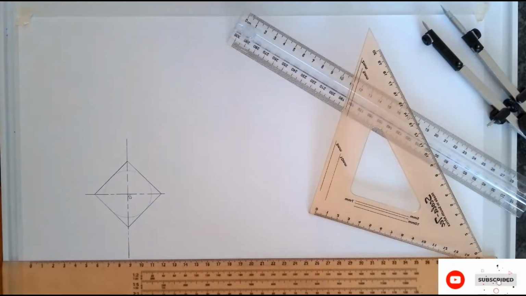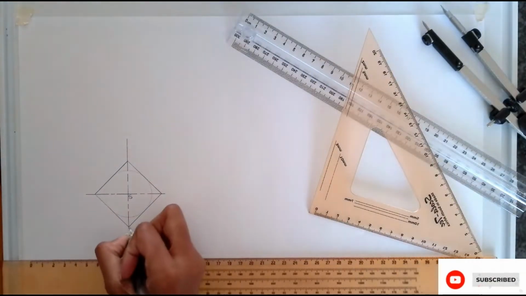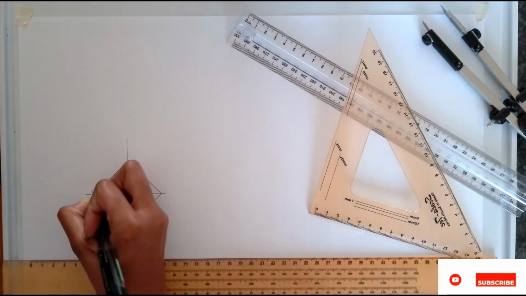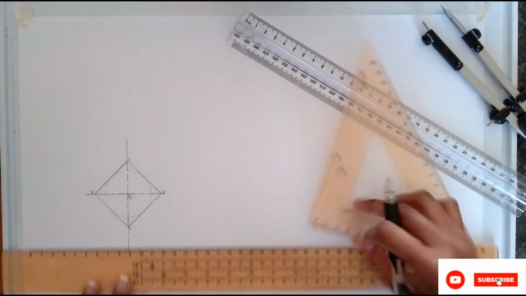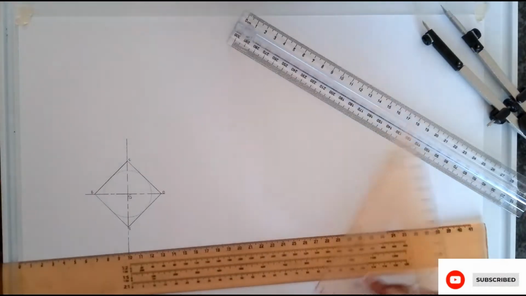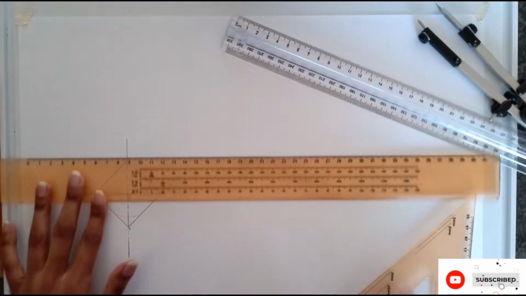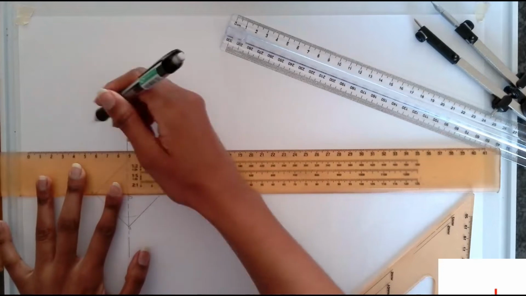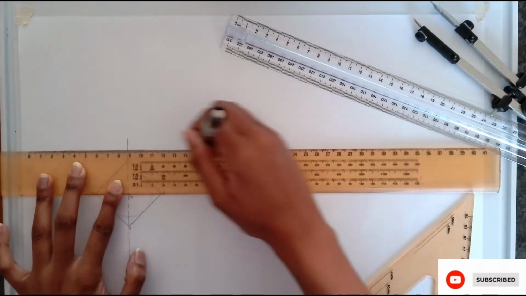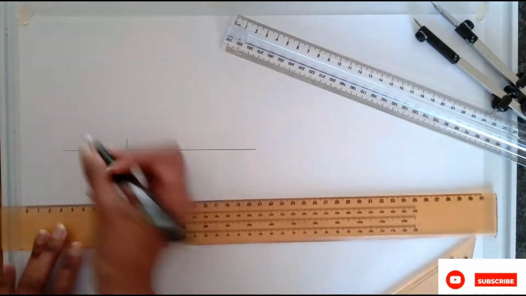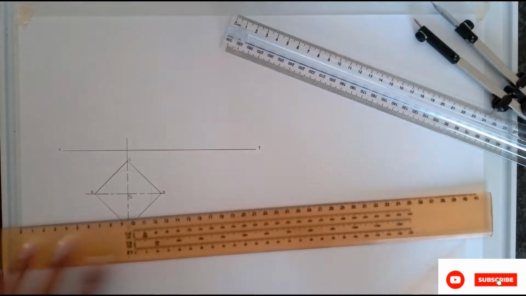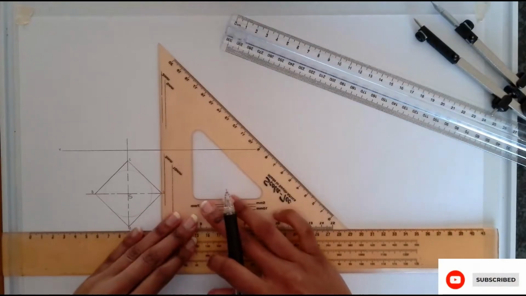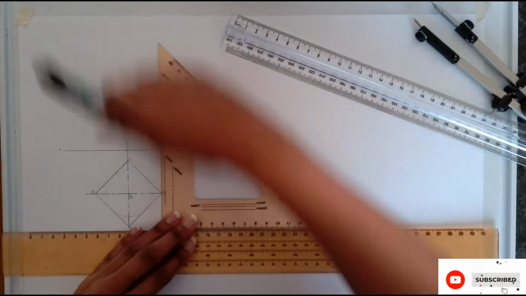So there is my square. Immediately label it so that I don't forget. Then I'm going to go about 10 millimeters up and get my XY line. Then I will project to draw the front view.